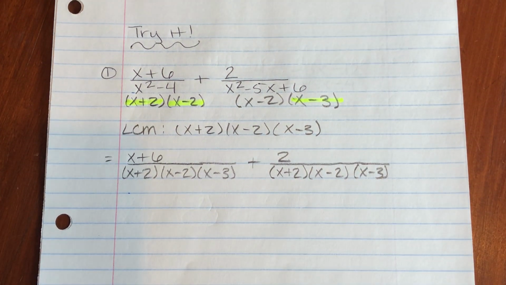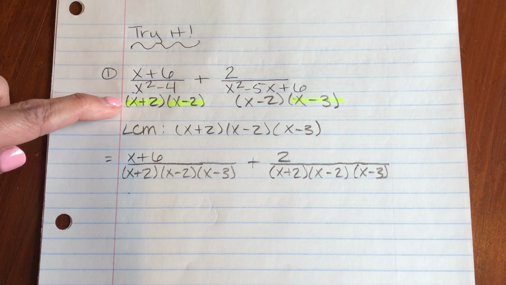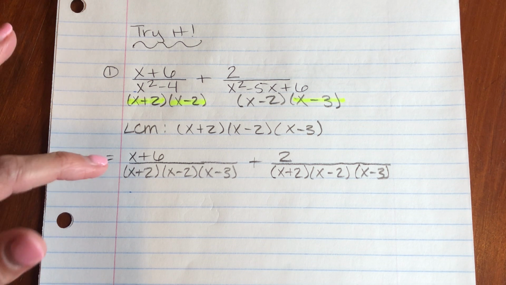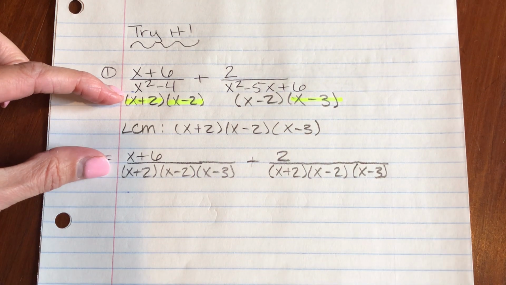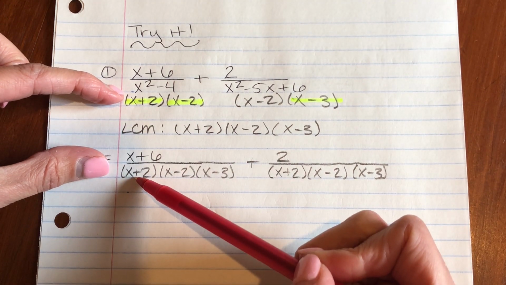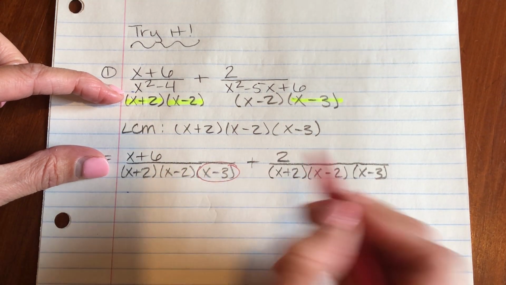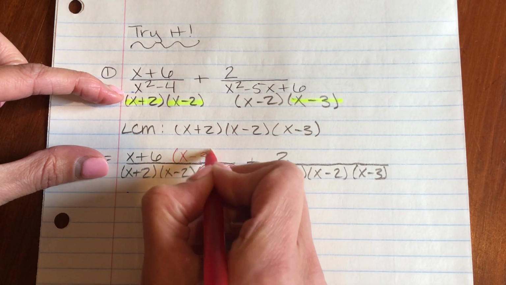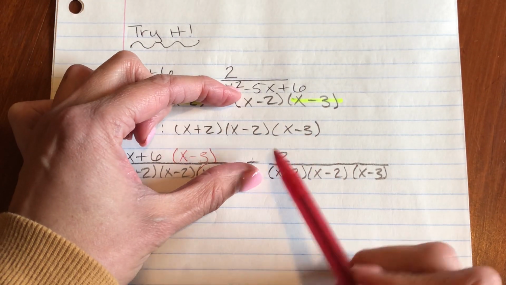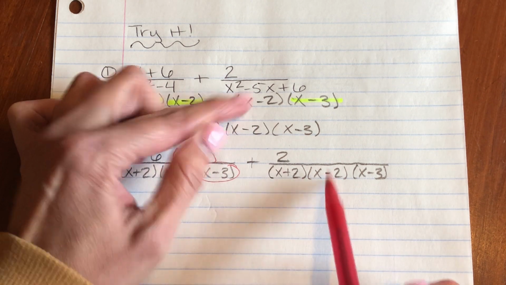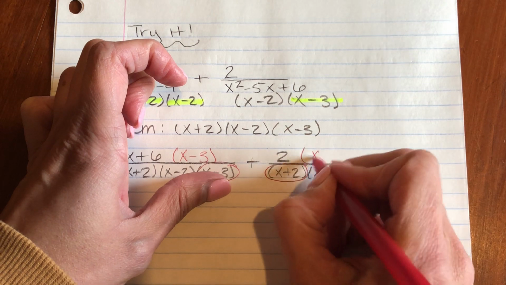All right, now next step is to compare the factored denominator with the LCM, the new common denominator, and see what's missing. They both have the x plus 2, both have the x minus 2. It's missing the x minus 3. So that's what I multiply to the numerator. All right, both have the x minus 2, both have the x minus 3, missing the x plus 2.